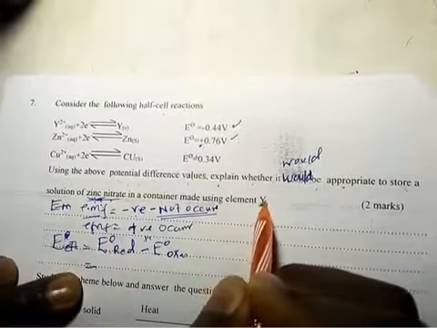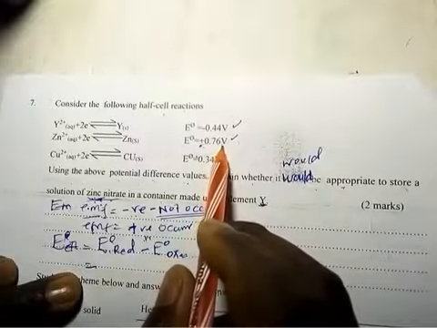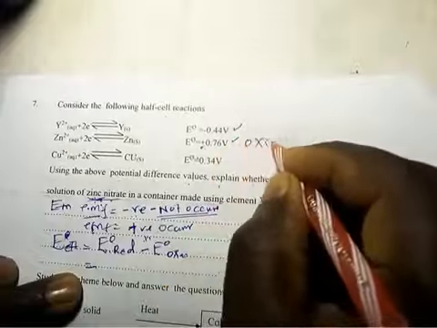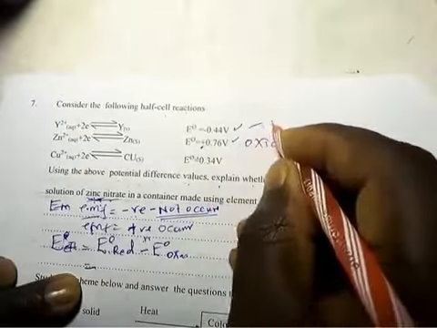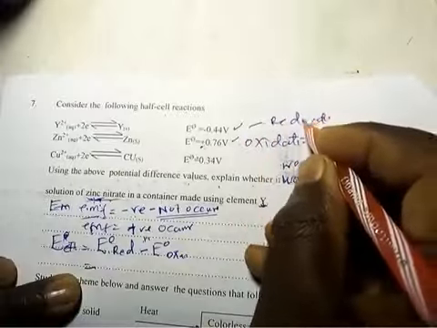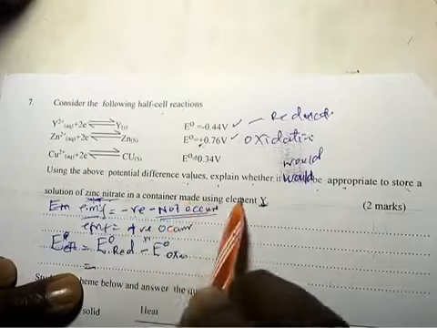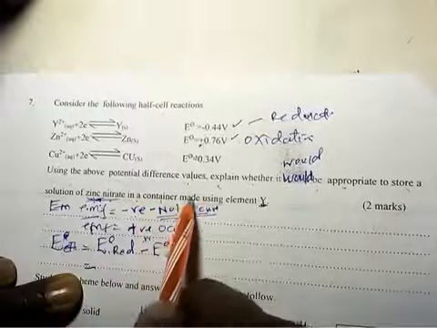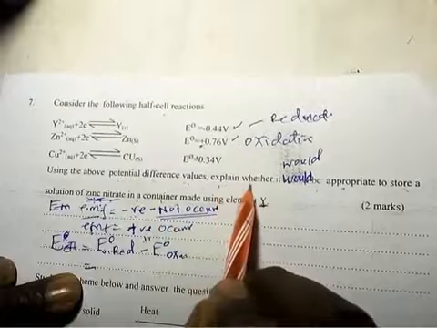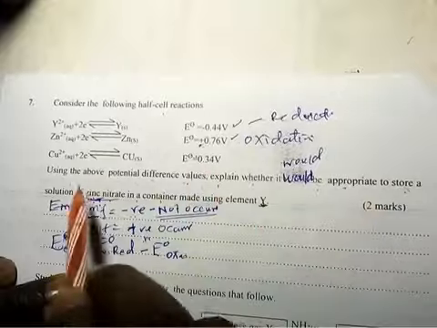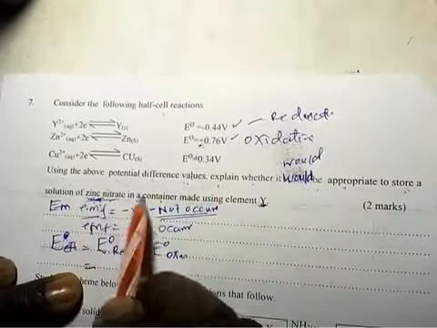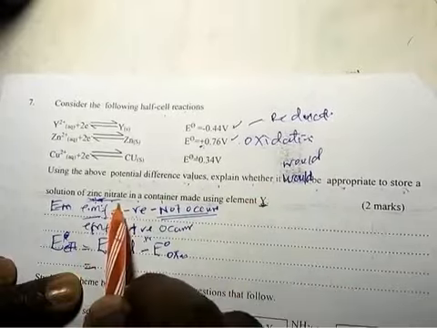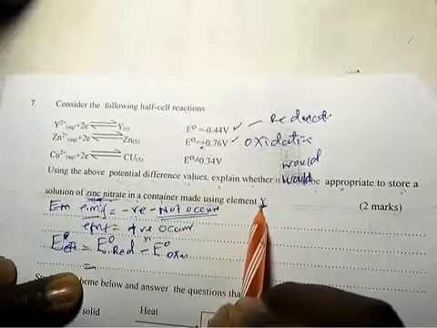So zinc will undergo oxidation. Zinc will undergo oxidation. So this one will undergo oxidation, and this one will undergo reduction. So it depends on the question given. So when a question is asked, that is why it is important to understand the question. Explain whether it would be appropriate to store a solution of zinc nitrate. So zinc is what is put into this container Y. We want to see whether zinc is going to oxidize this one or not.